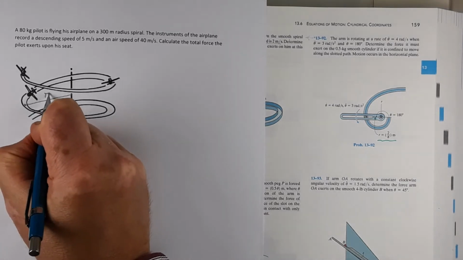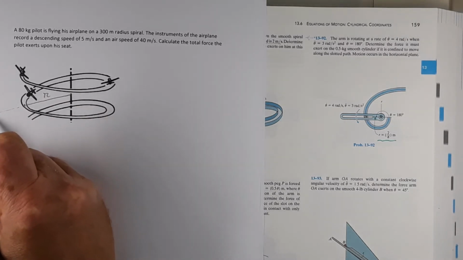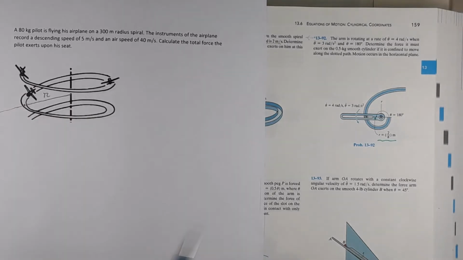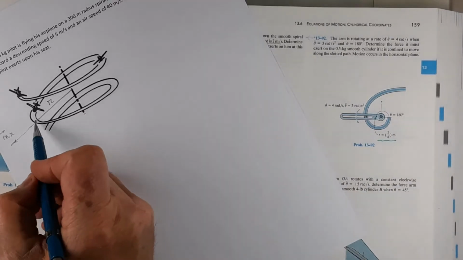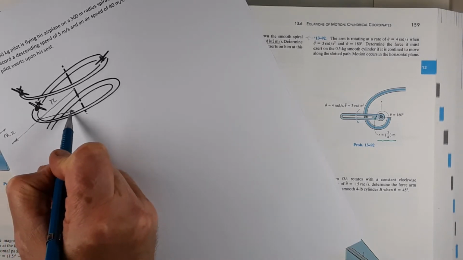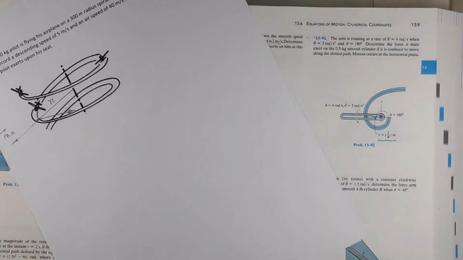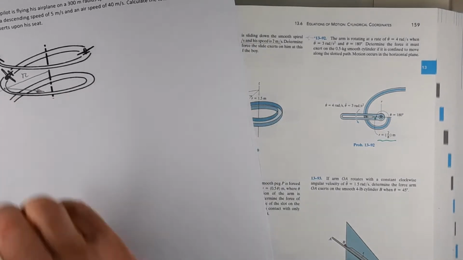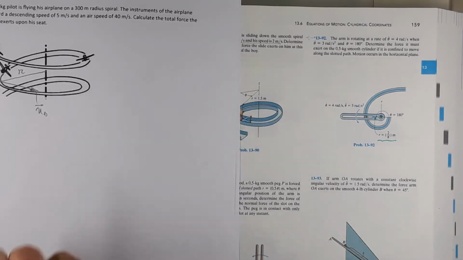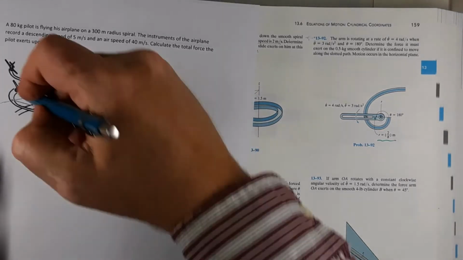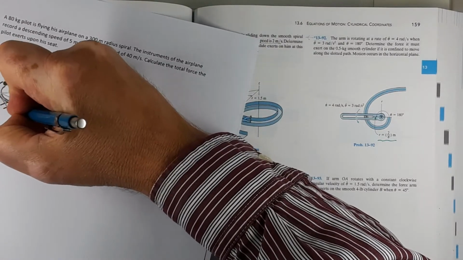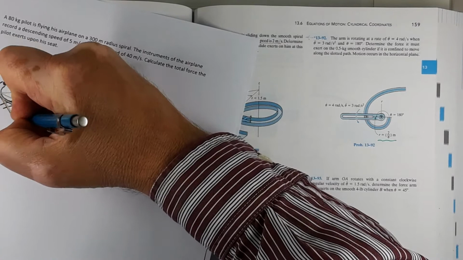So we have the radius, and this is the radial unit vector U_r. Then in the horizontal plane there's the U theta direction, unit direction, and then tangent to the path is the air speed, the velocity of the airplane.